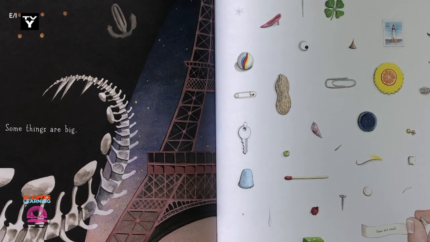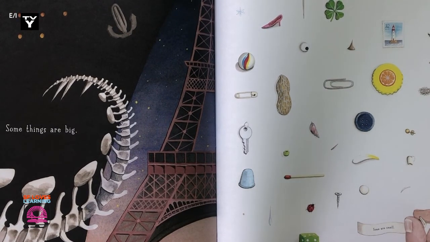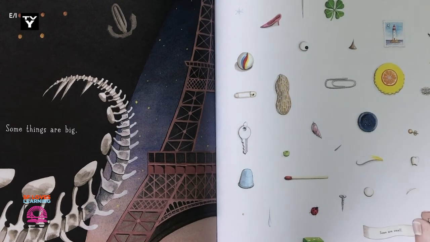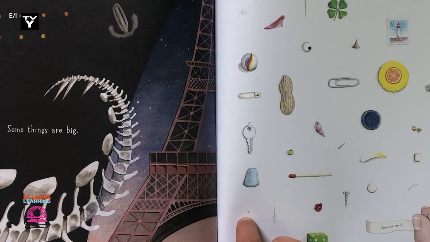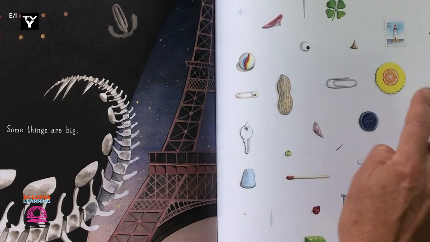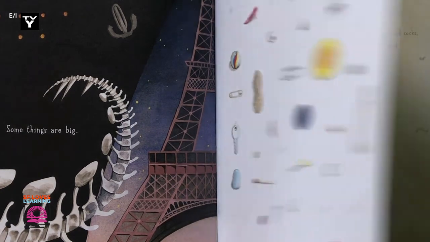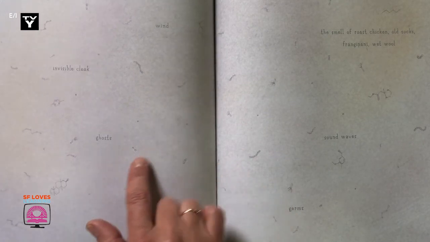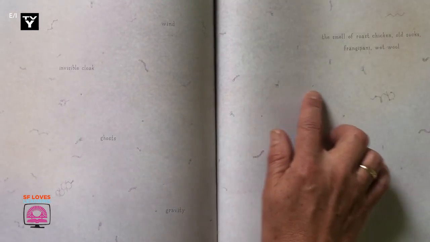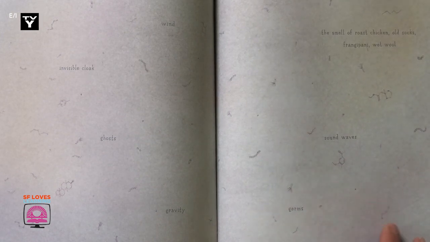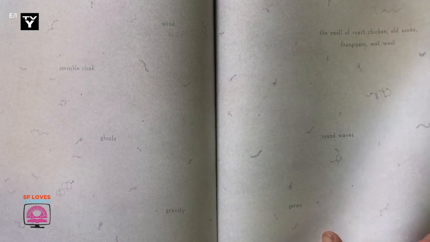Some things are big, some are small. Do you know what that one is? It's a grain of sand. Not to be confused with that one, which is a freckle. Some things are invisible, like wind, an invisible cloak, ghosts, gravity, electricity, the smell of roast chicken, old socks, frangipani, wet wool, sound waves, germs.